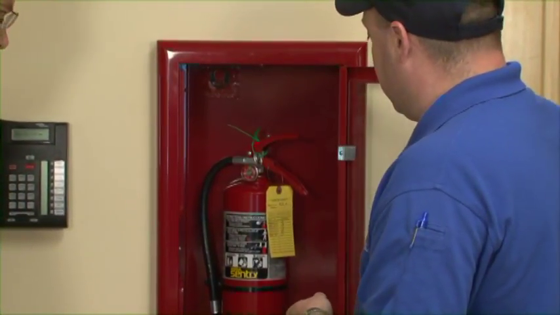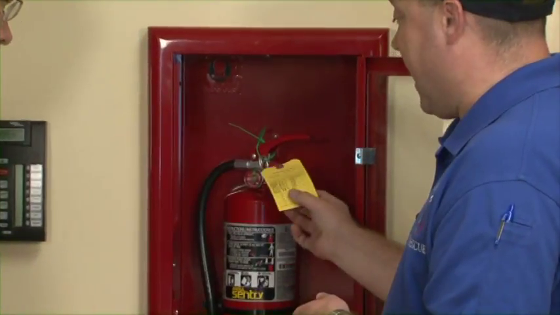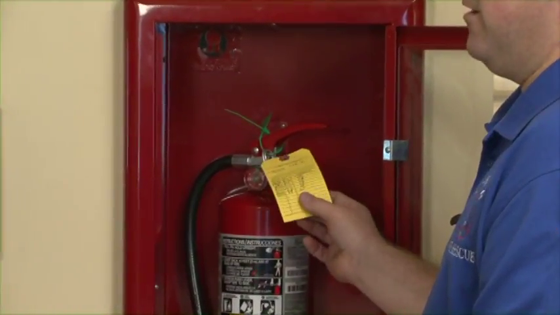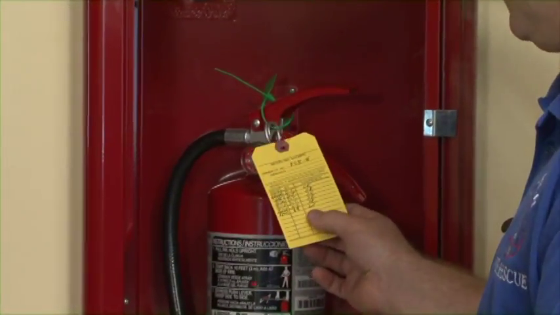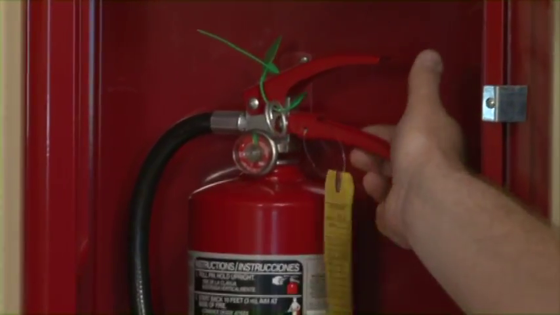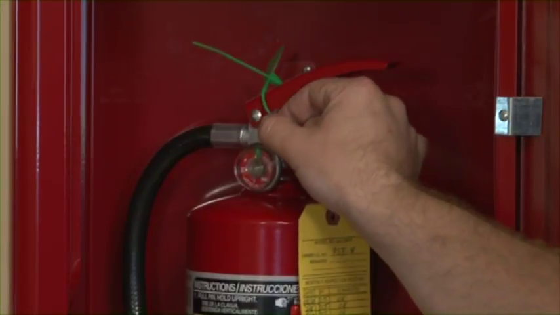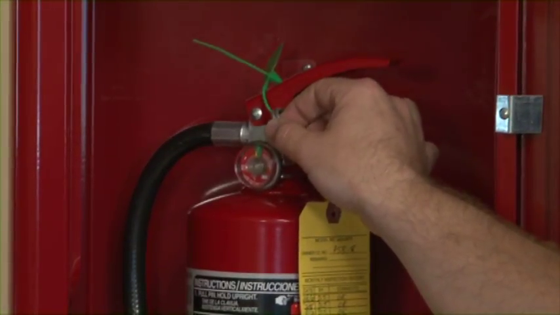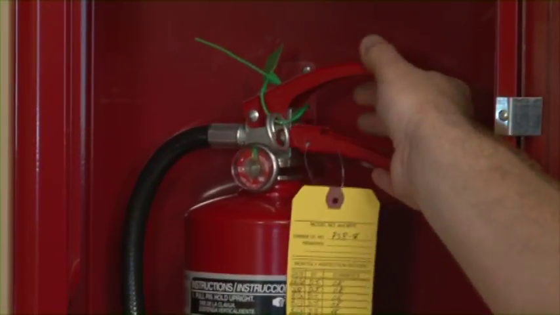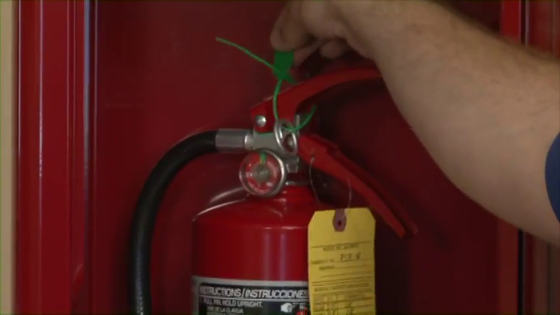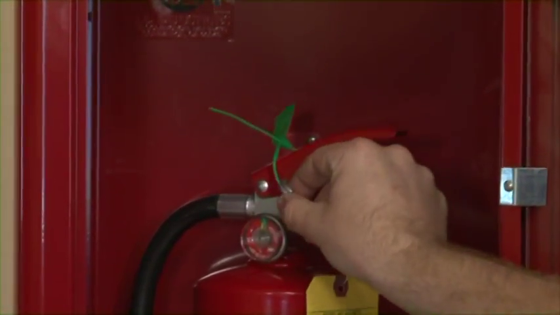When we actually do the visual check, what we're going to look for is that there's a tag in place to sign off every month that the extinguisher has been checked and by who. One of the other things we're going to look for is we're going to check to make sure the pin that holds the extinguisher is in place, and that keeps the extinguisher from being discharged when somebody grabs onto it. We're going to look for the seal that keeps that pin from falling out.